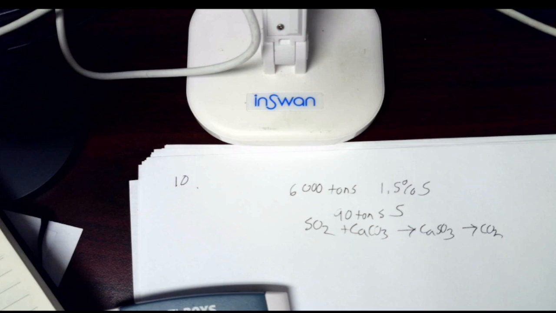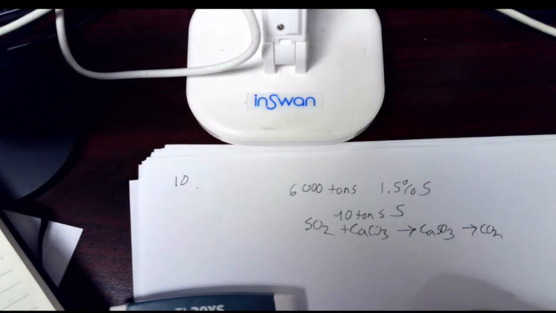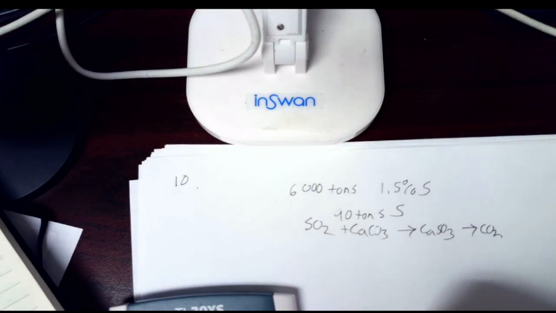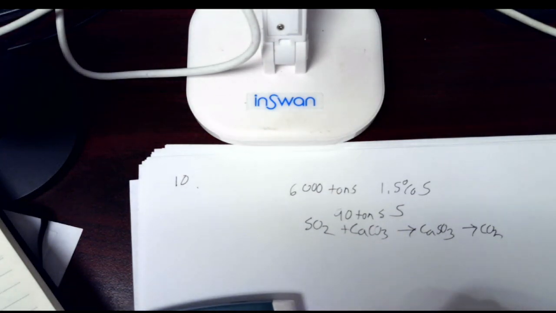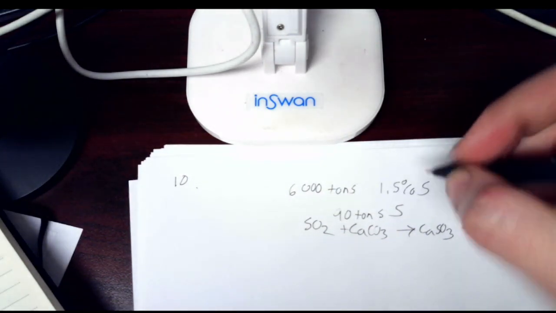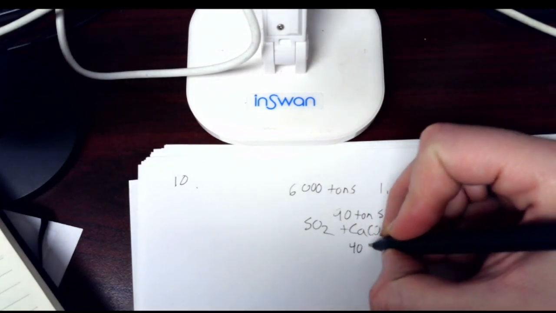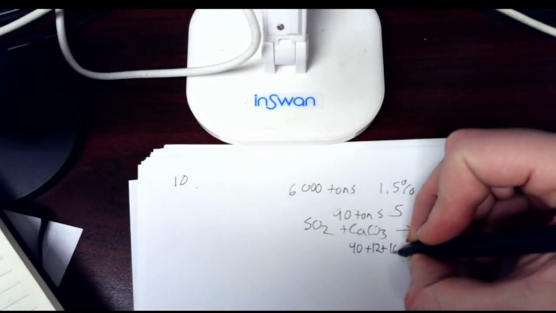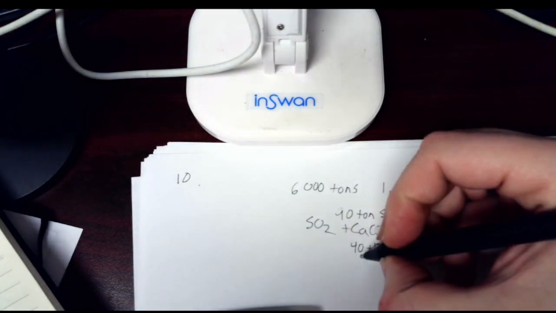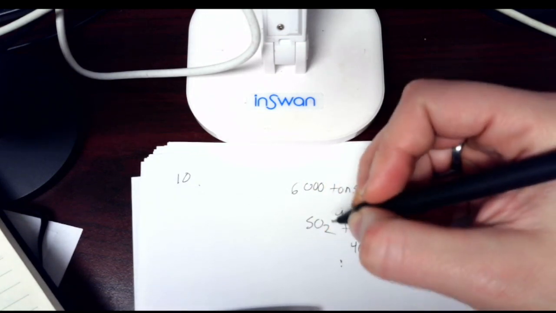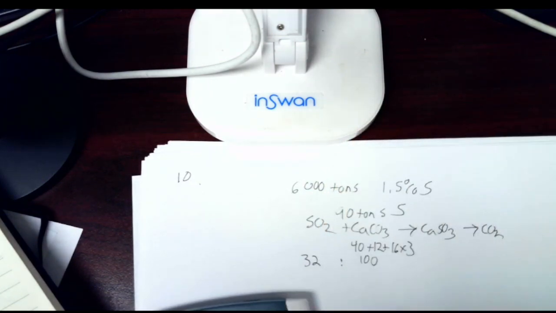To do this, the mass of limestone per mass. So with that in mind, calcium carbonate: 40 plus 12 plus 16 times 3 is 60. Wait, 40 plus 12 plus 48 is 100. So this is a total mass of 100. You need something like 100 grams of calcium carbonate per 32 grams of sulfur.